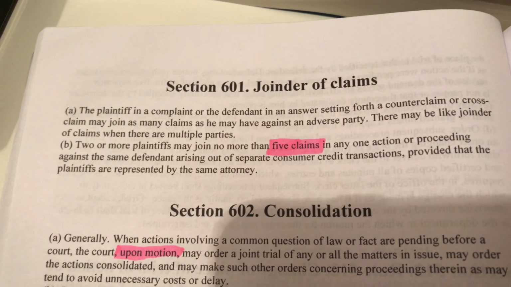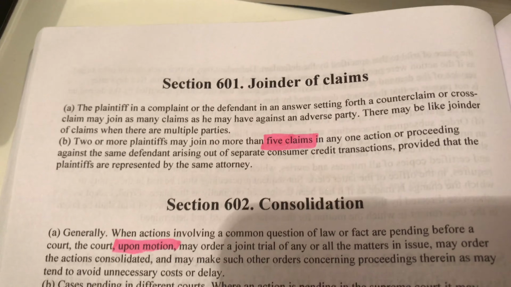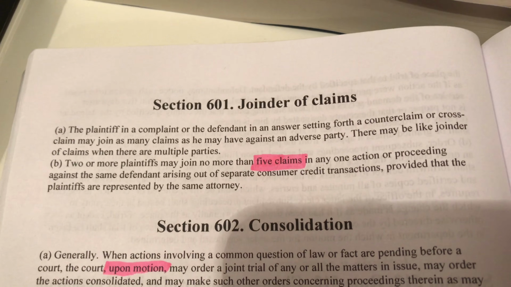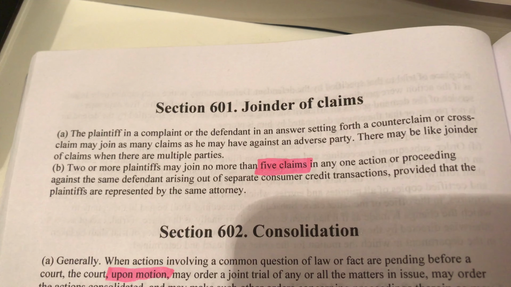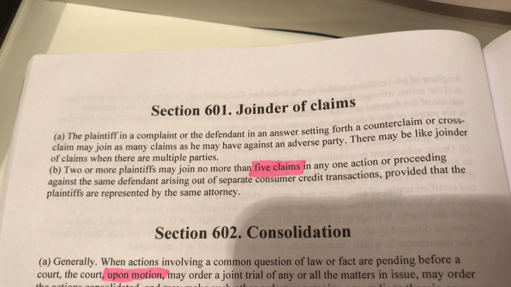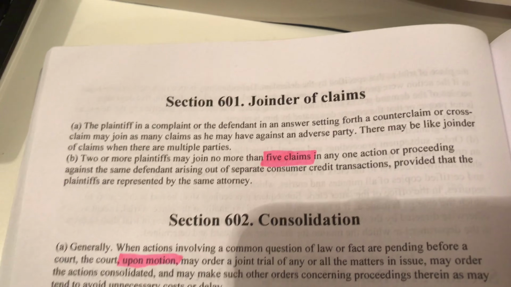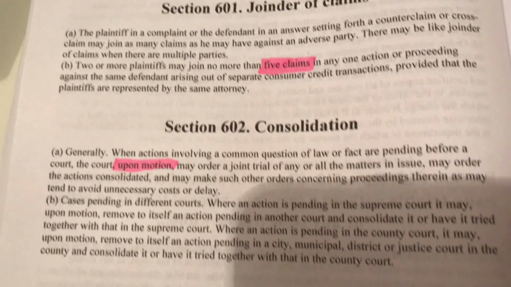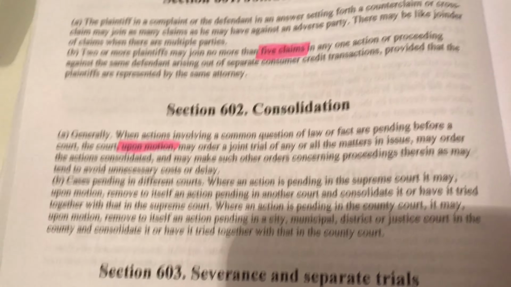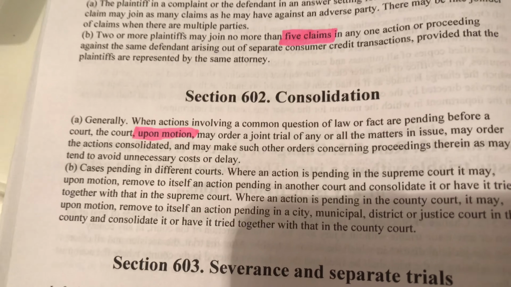So key words there are two or more plaintiffs may join no more than 5 claims in any one action or proceeding against the same defendant arising out of separate consumer credit transactions, provided that those plaintiffs are represented by the same attorney. I think I know what that means, so I'm not going to go too deep into it.